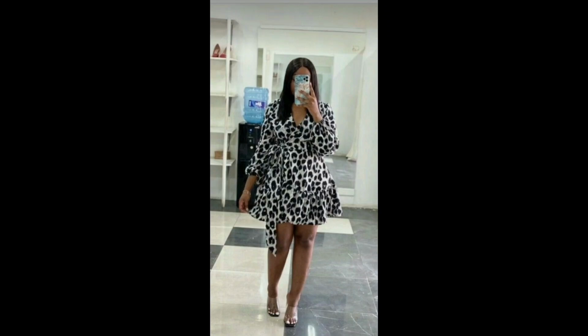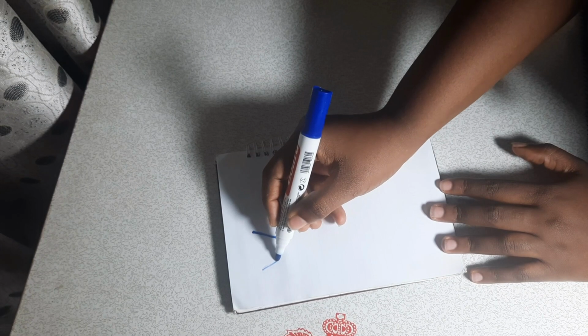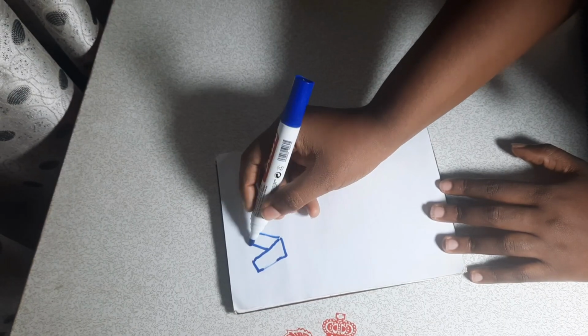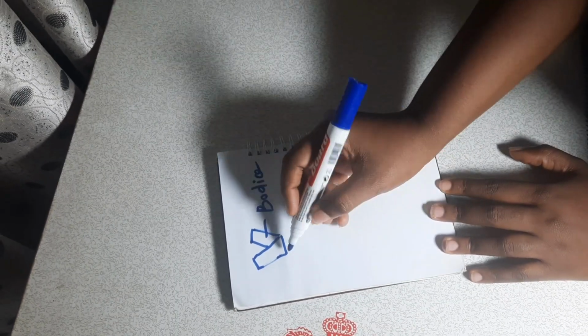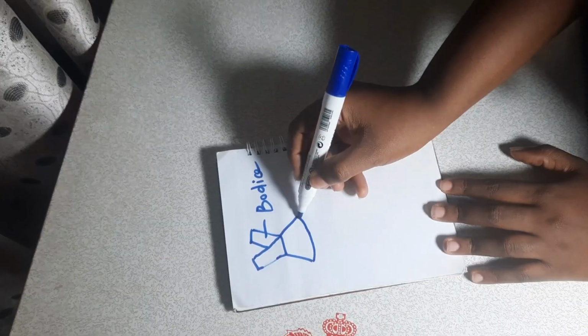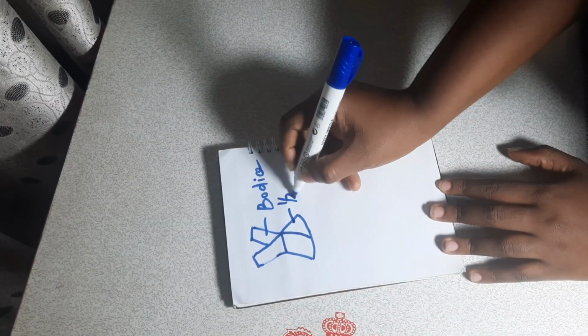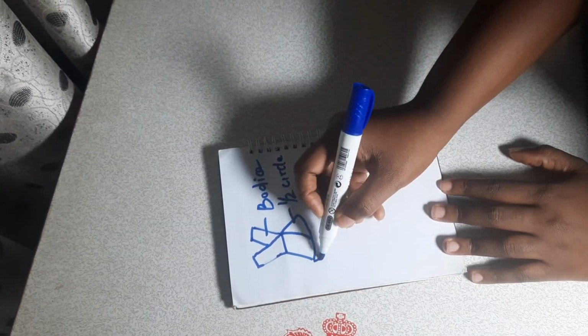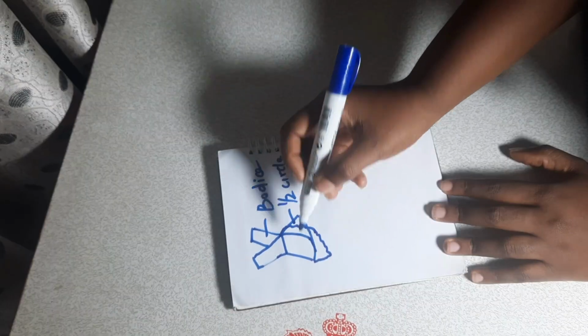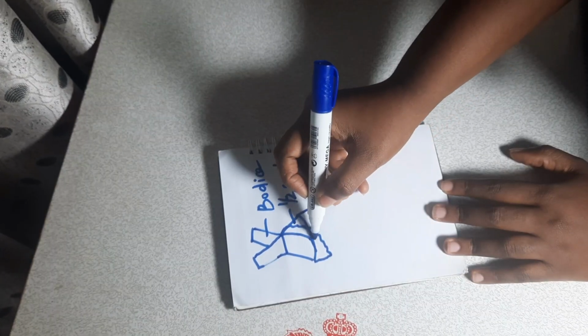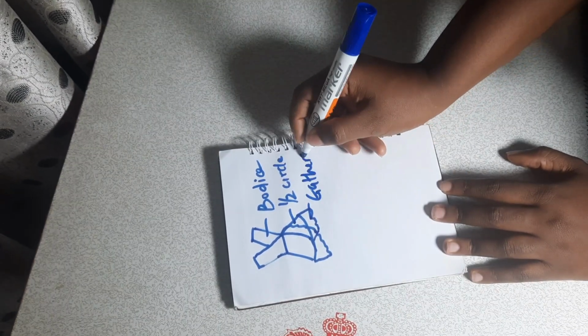Here is part 2 of how to make a wrap dress tutorial. Let's dive in. So here I'm drawing a sketch of what we're actually working with. This dress has three parts: the bodice, which we're already done with, then the skirt part, which is the half circle skirt, and then the gathers part, which is the third layer of it. So in this video we're going to be dealing with the half circle skirt and the gathers.